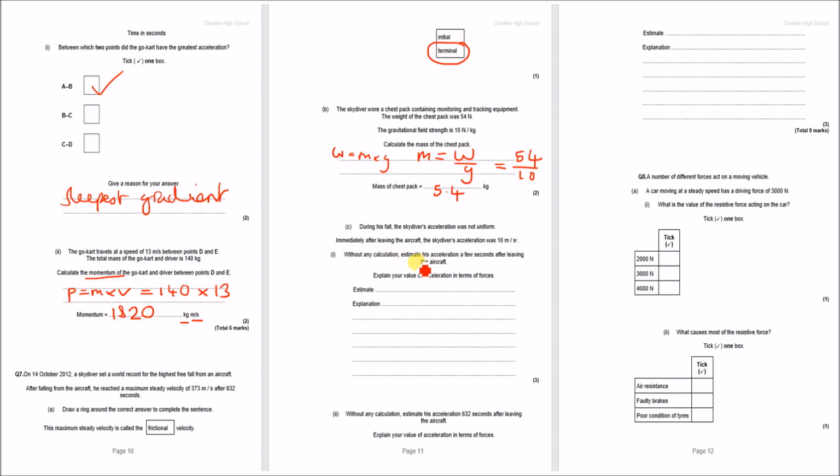Without any calculation, estimate his acceleration a few seconds after leaving the aircraft. Explain your value of acceleration in terms of forces. So it's going to be less, okay, and the reason for that is because there's going to be some air resistance. So therefore, we'll say 7 meters per second squared, but you can pick a number that's below 10.